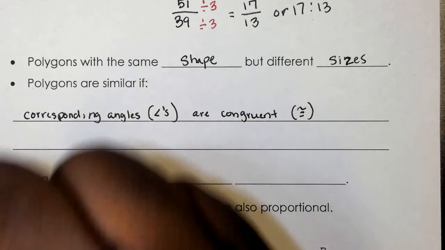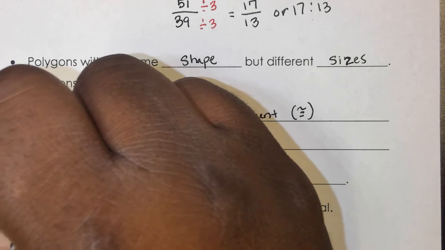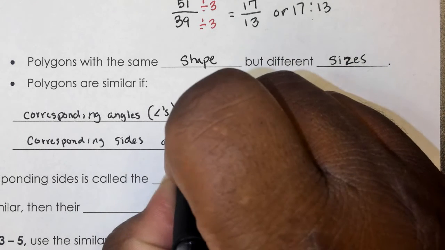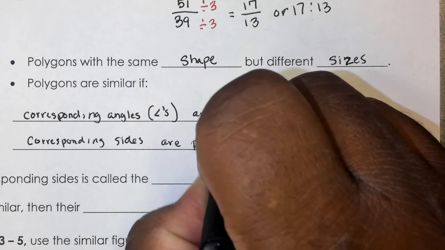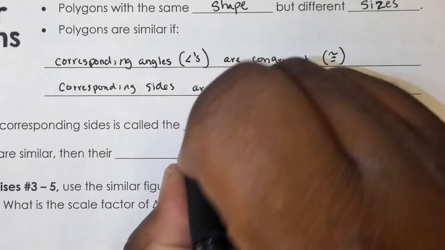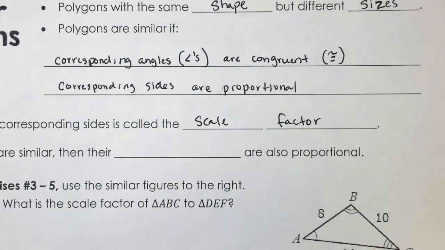And also corresponding sides are proportional. And that word corresponding should be very familiar to y'all. We're going to use it a lot this year. We're going to use it again a lot in this unit. The ratio of corresponding sides is called the scale factor. Scale factor we're going to use a lot tomorrow when we do dilations.